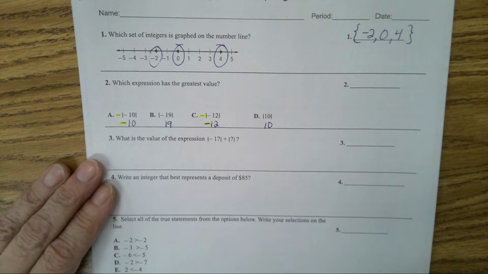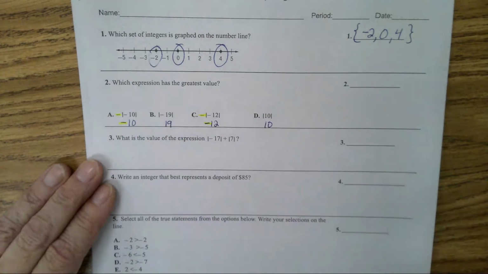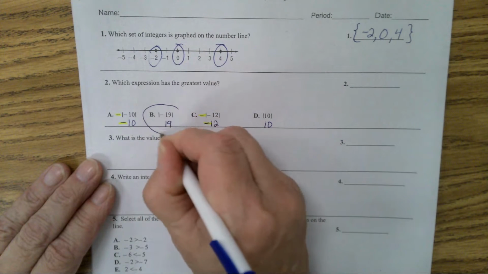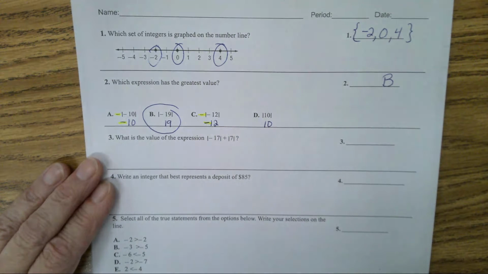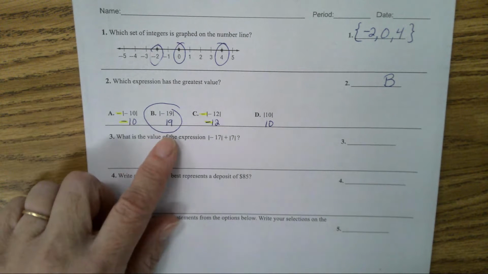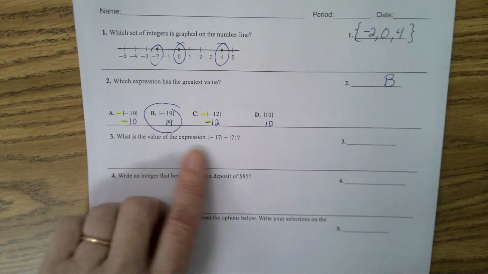Now, which one has the greatest value? Well, that'll be B. Any questions on that, kids? Okay, B. 19 is the largest value there.